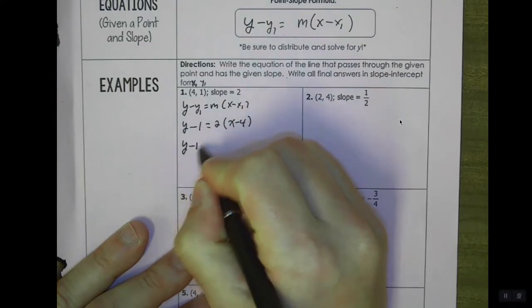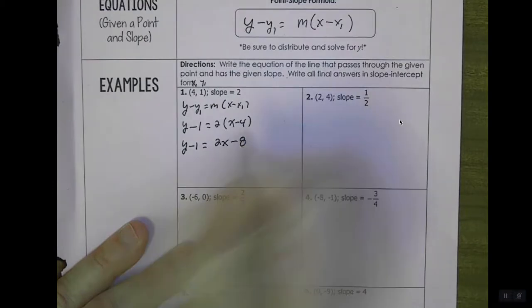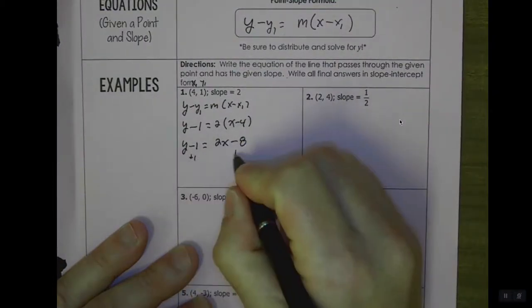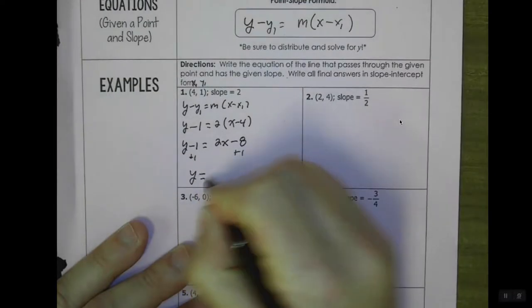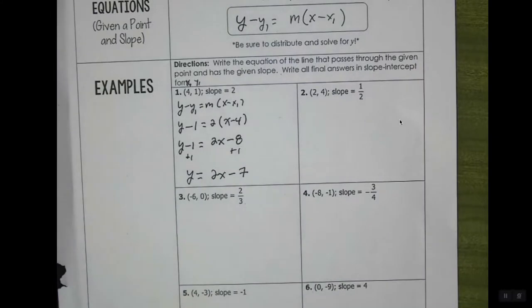Over there on the right, I'm going to distribute. So I get 2x minus 8. And then I'm going to add 1 to both sides. So I get y equals 2x minus 7. There's my equation. All right, why don't you pause the video and see if you can do number 2.